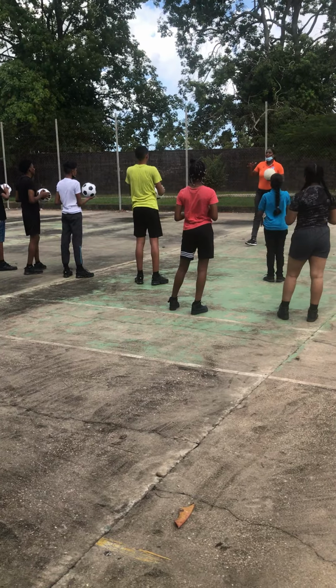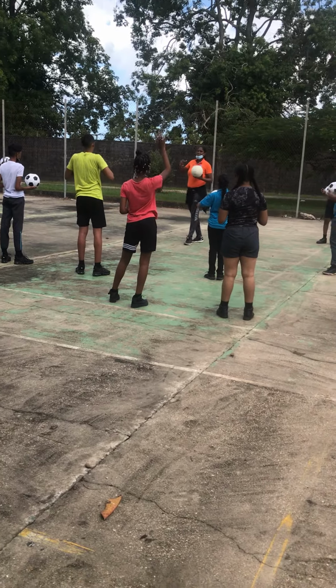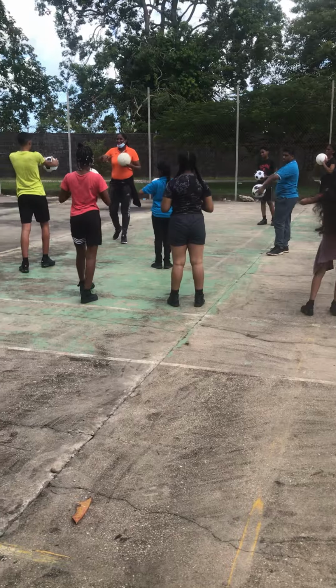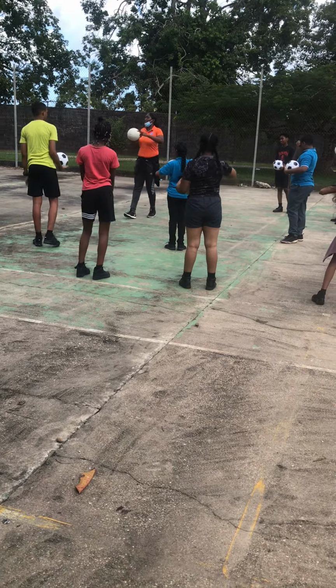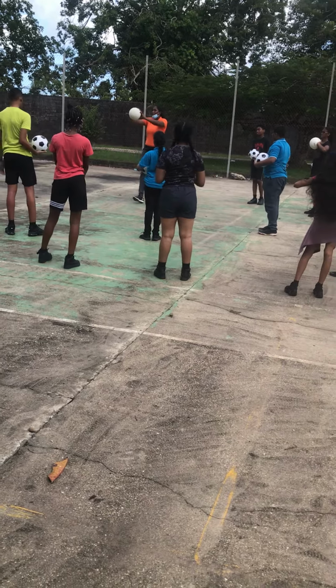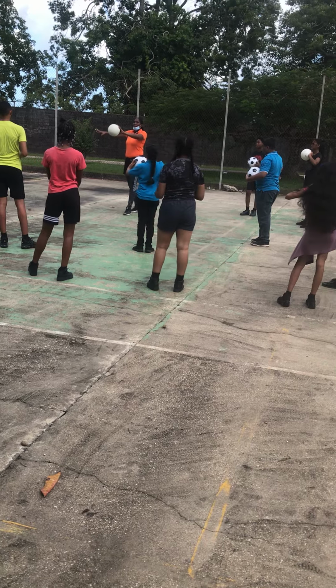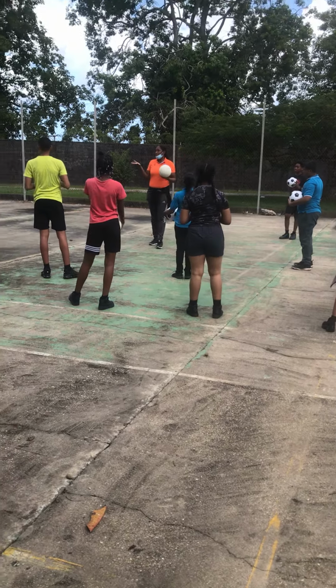So we hold the ball by our chest. Also, when we push the ball, she's saying when you push the ball, to make sure that your hands are straight. Alright, so those are some of the things, yes.